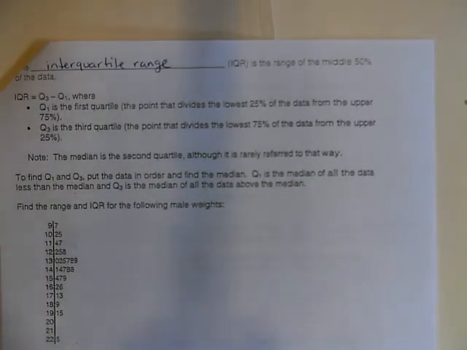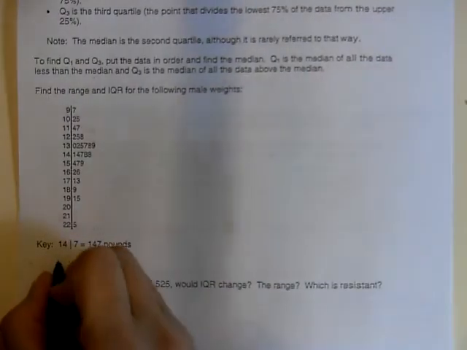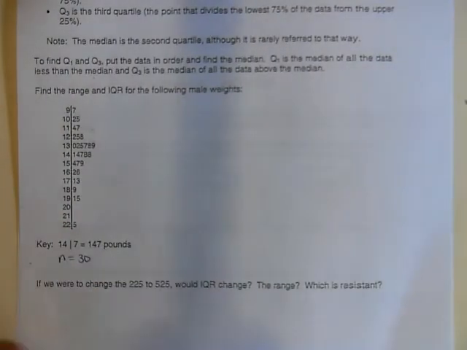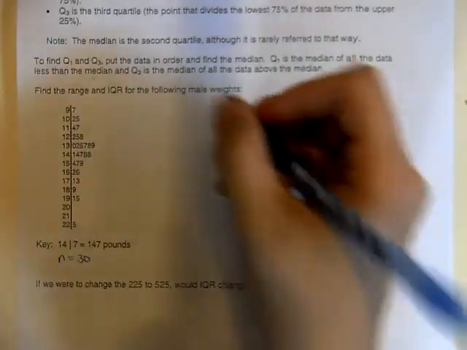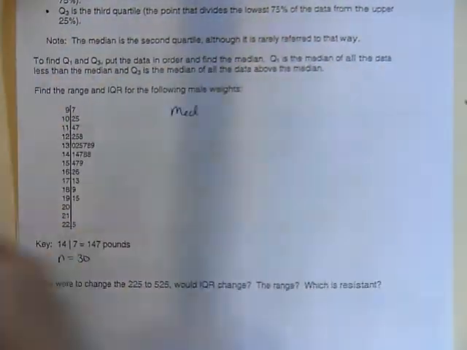So in order to find Q1 and Q3, you put the data in order and find the median. Q1 is the median of the lower numbers, Q3 is the median of the upper numbers. So here are our weights from before. Again, we have n equals 30. If I want to find the median, I'm going to do 31 divided by 2.